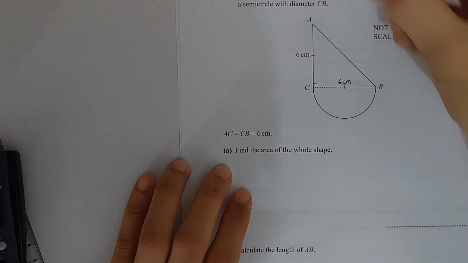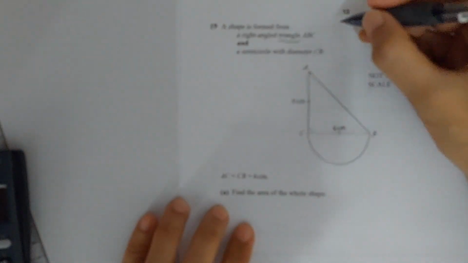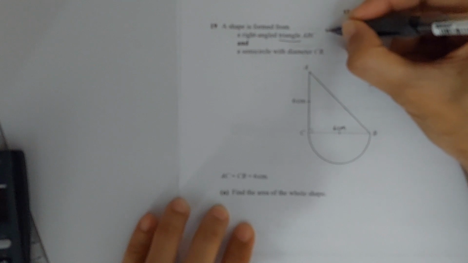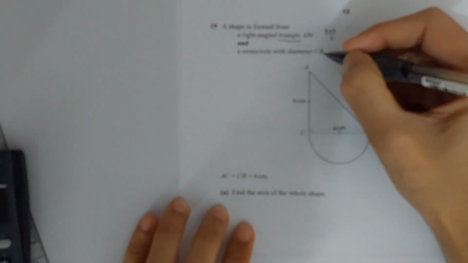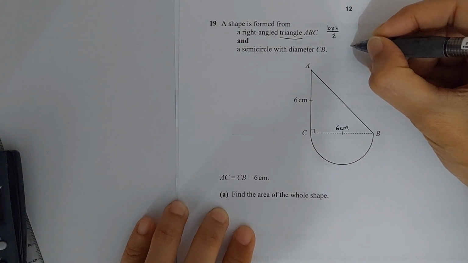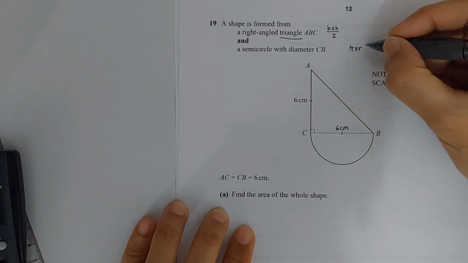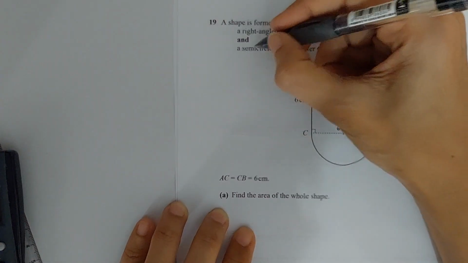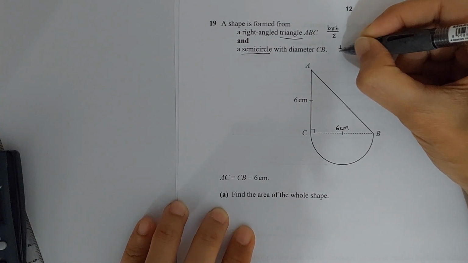So now we concentrate with the triangle. The area of a triangle is base times height divided by 2. And then the semicircle, the area, right? The full circle will be pi times r squared. And then because this one is half of it, I will times it by half.